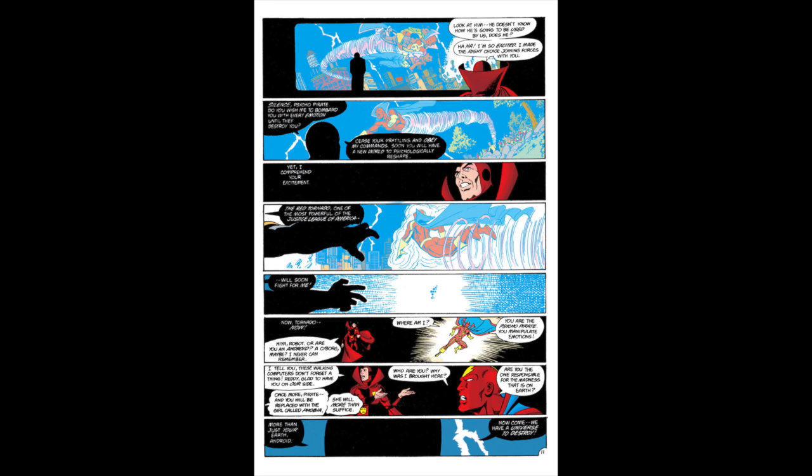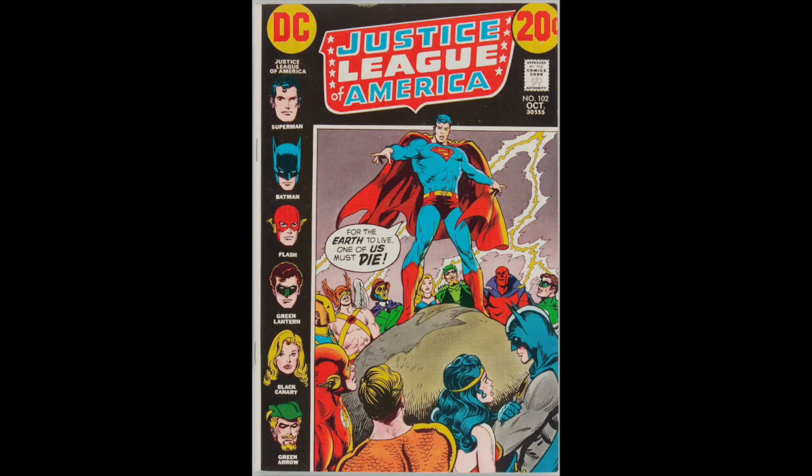In another one of the JLA-JSA crossovers in 1972, the JLA and JSA have to go to different time periods to rescue members of the Seven Soldiers of Victory, and Red Tornado sacrifices himself to destroy the Nebula Man, who was like this giant hand that was about to crush Earth.